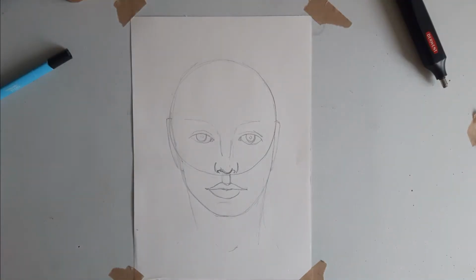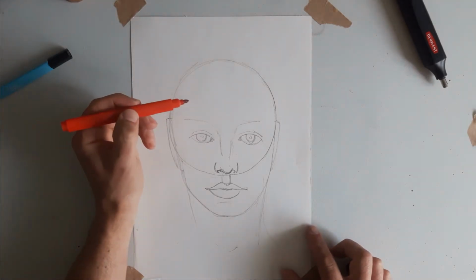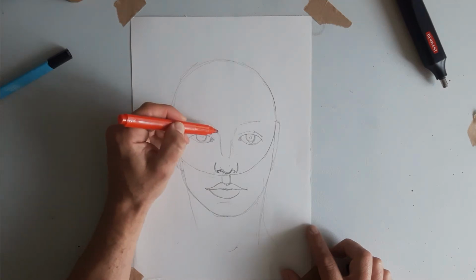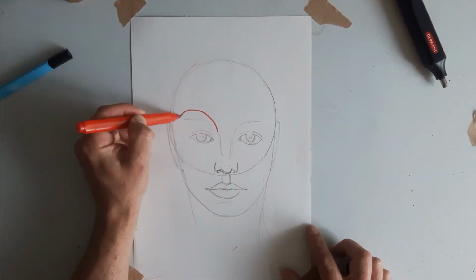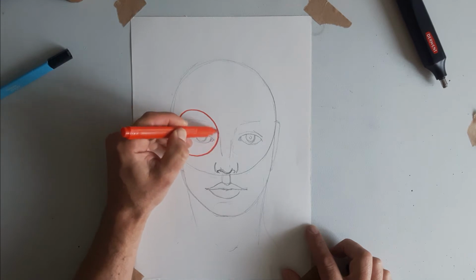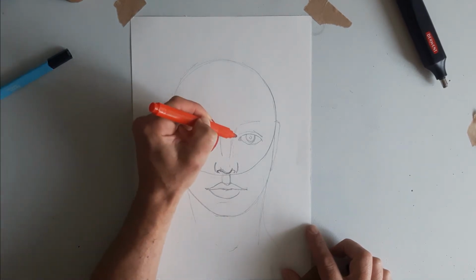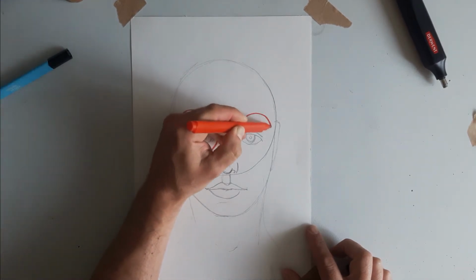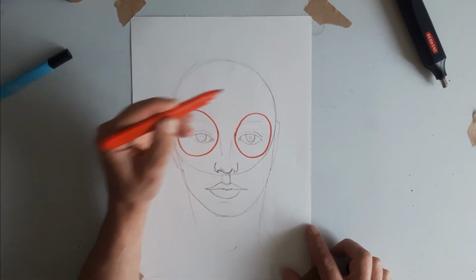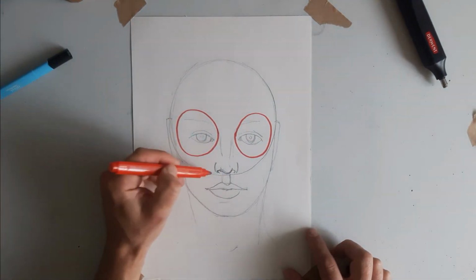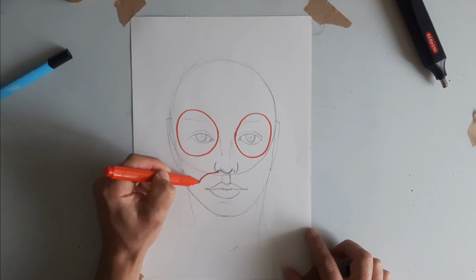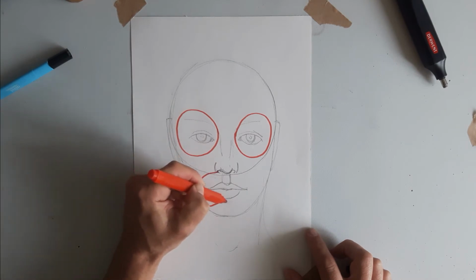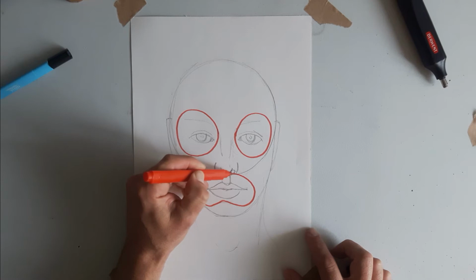When drawing shadow shapes over the top surface of a drawing, what I'm actually doing is identifying what lies beneath. Using a red pen and some simple lines, I'm going to show you a few muscle groups. So large shapes around the eyes, these are for muscles called the orbicularis oculi, which help to control the opening and closing of the eyes.